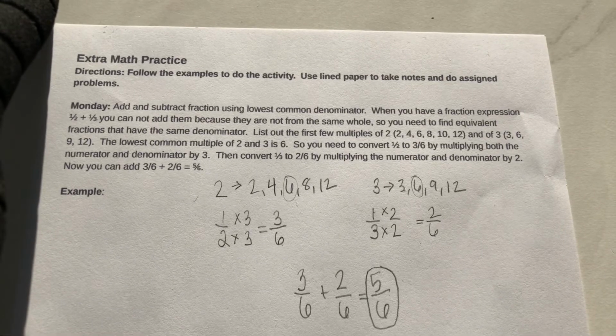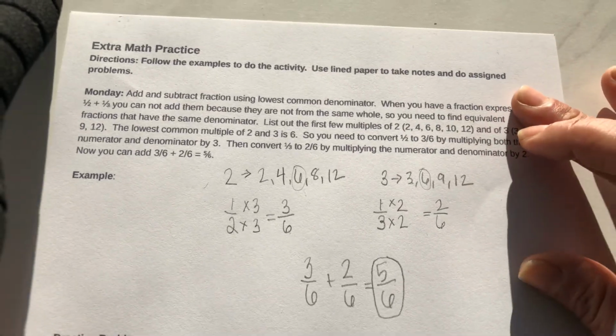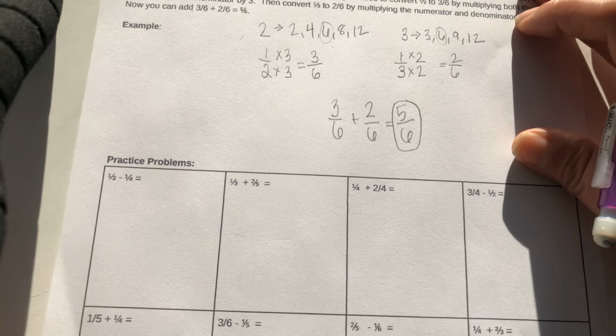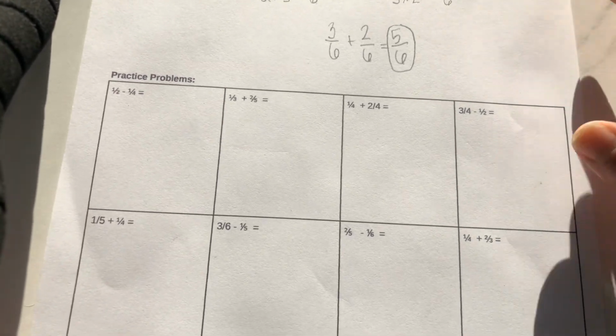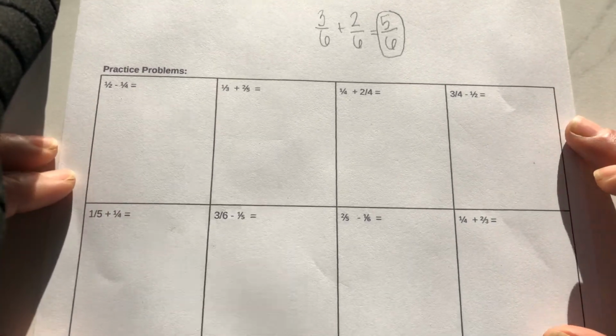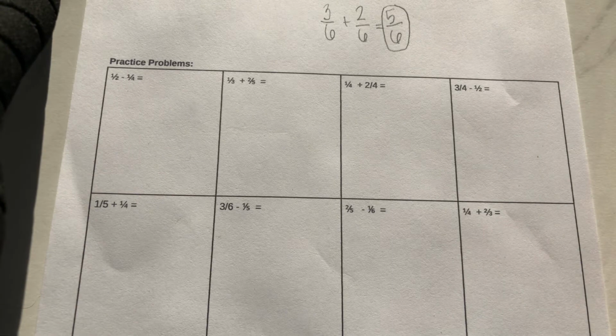So to do the work, you can either print this out and do the work right on the paper, or you can do the work on a piece of loose leaf paper and hold on to it, because then tomorrow I'll post the answers in Google Classroom.